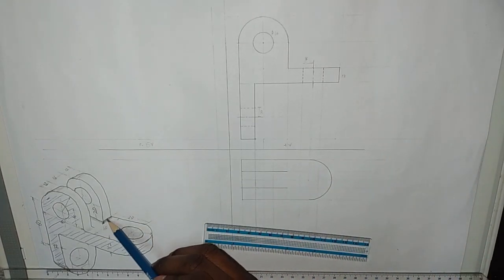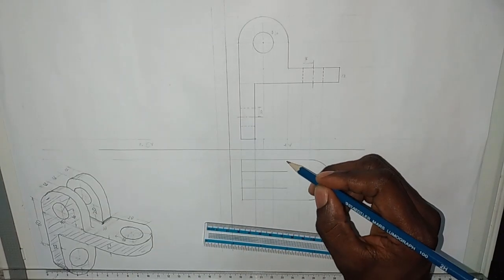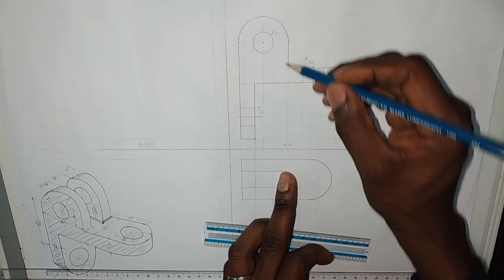Then we have to draw this corner. It will also show in the plan. That's going to be this side. Look, it coincides with this edge.